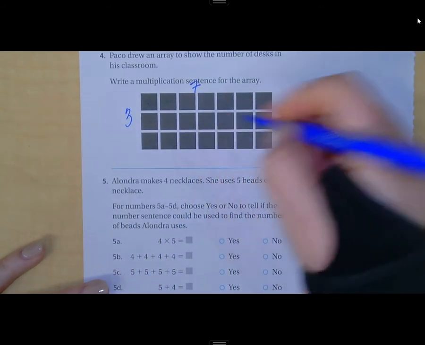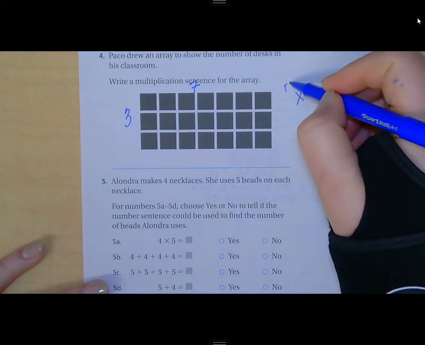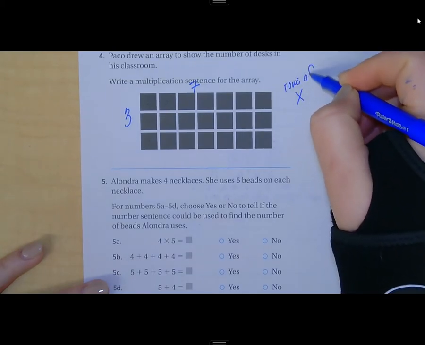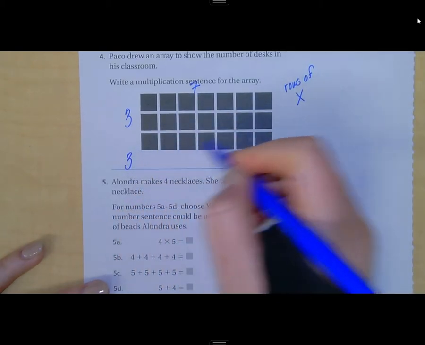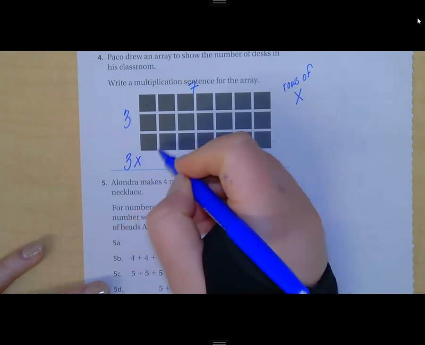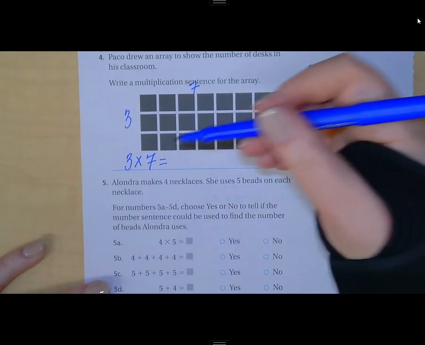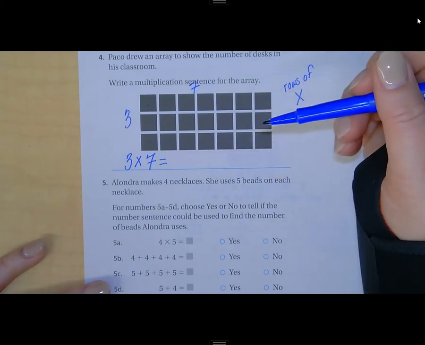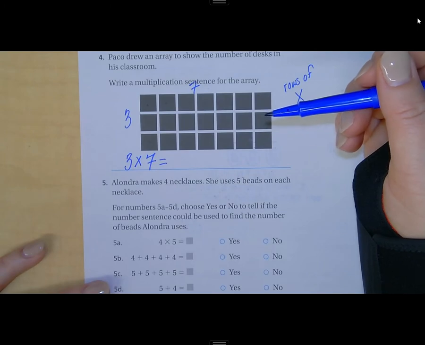And when we're writing a multiplication sentence for an array, the multiplication symbol is represented by the words rows of. So how many rows? 3 rows of 7. If you write 7 times 3, you are incorrect, because that array is going to look much different.